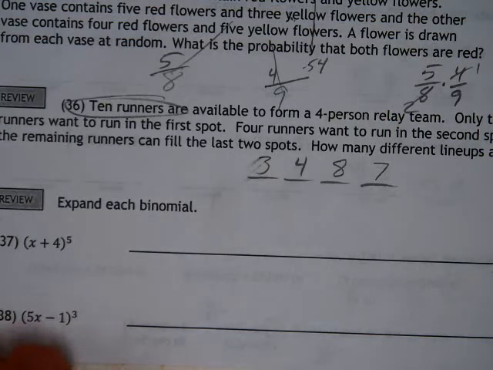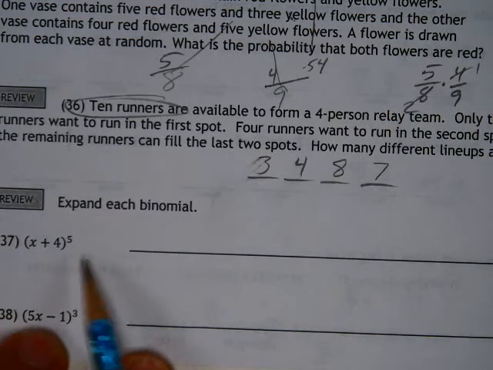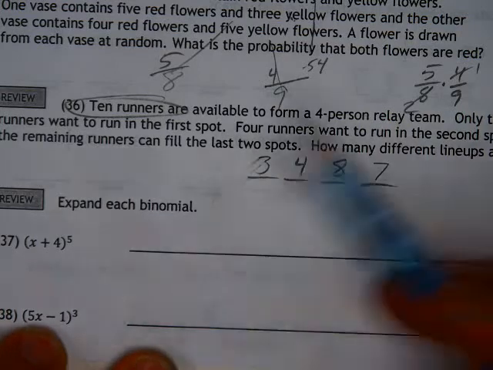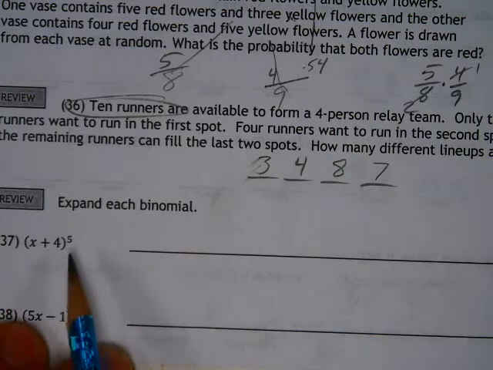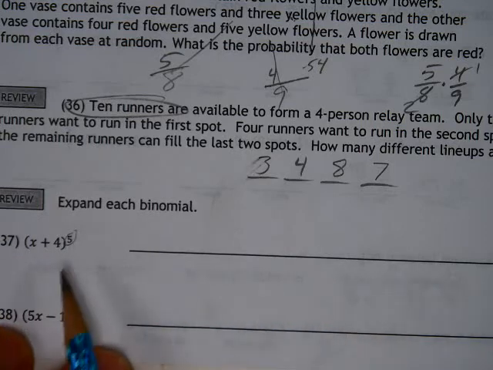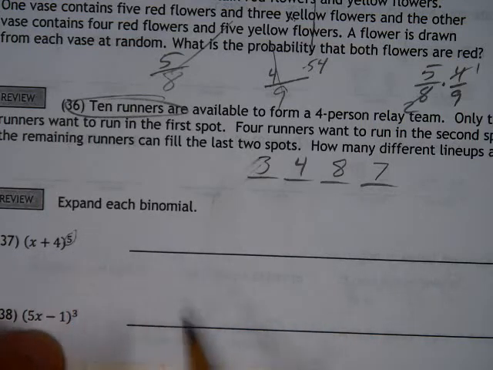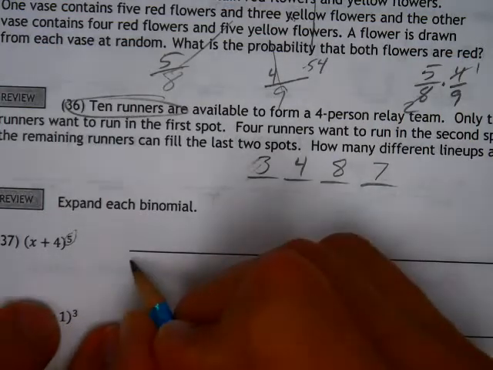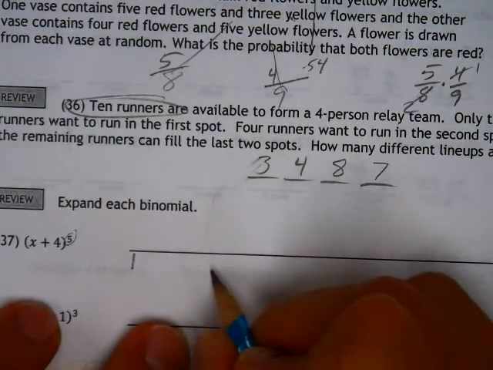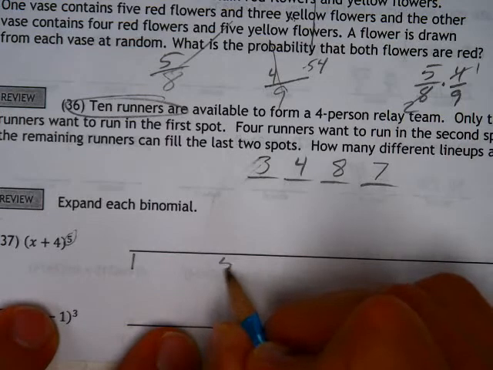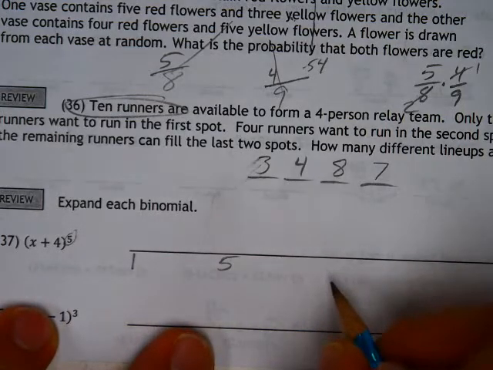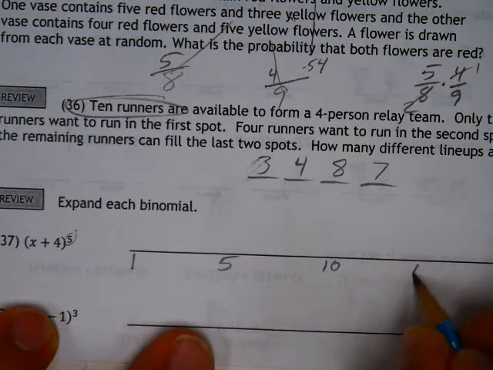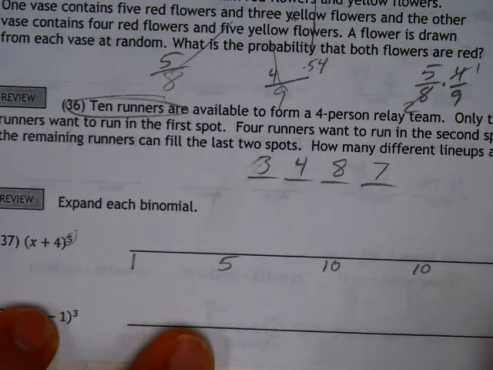All right, well, we're going to try and get organized here, which means we're going to do some work underneath and then place the final routine up top. When we're expanding the binomial x plus 4 to the fifth power, we're just going to start with the fifth row of Pascal's triangle, which means the initial coefficients are going to be 1, 5, 10, 10, and then 5, and then 1.